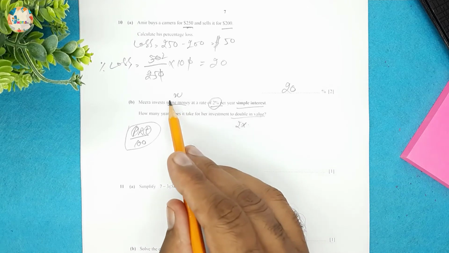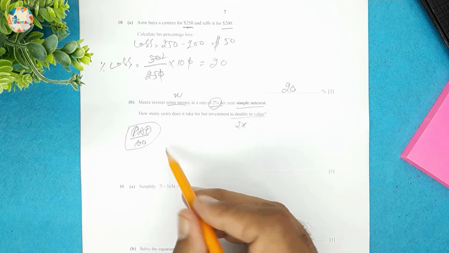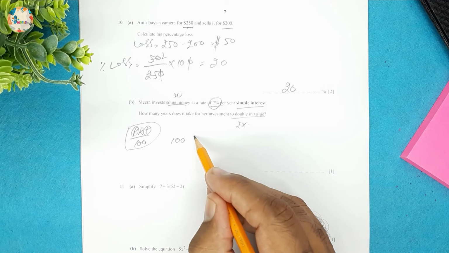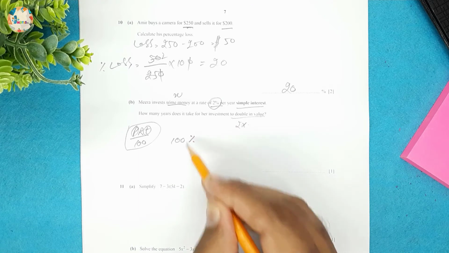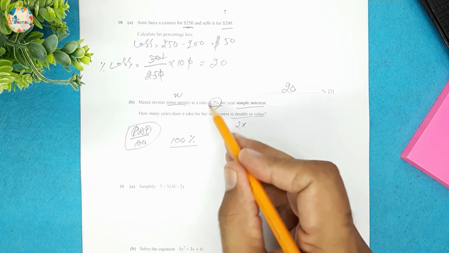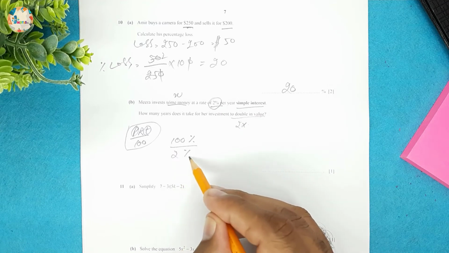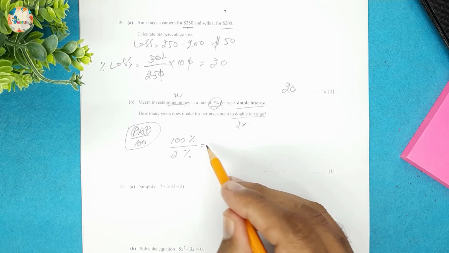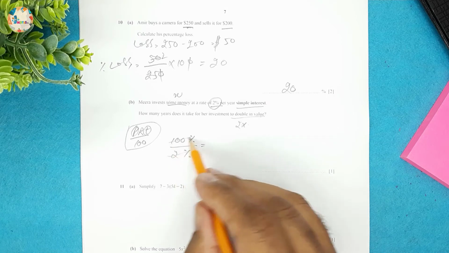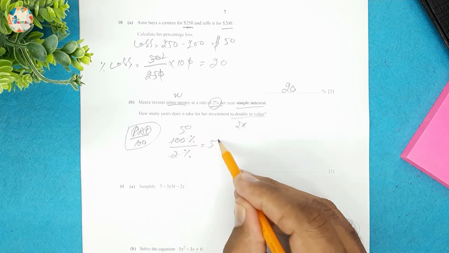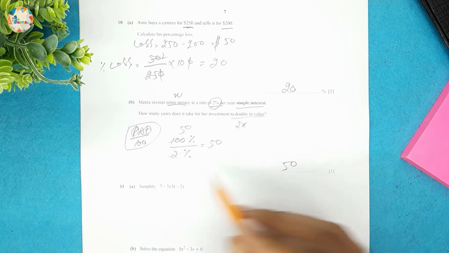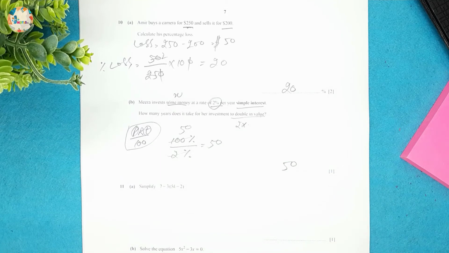So we want the amount to be doubled. So for example, we want a 100% increase, and it is increasing by 2%. So we will divide by 2%, and this will be cancelled, and the answer will be 50. So we will write here 50. This is the simplest approach.